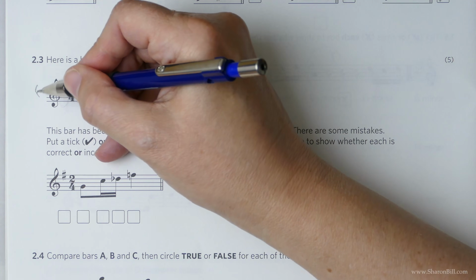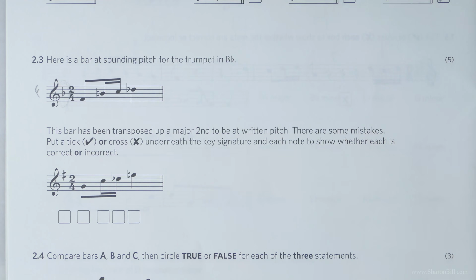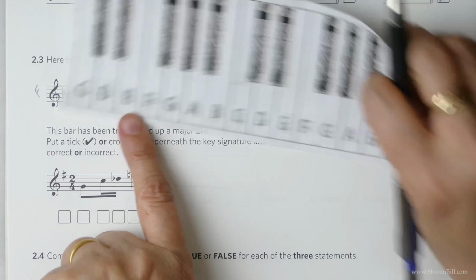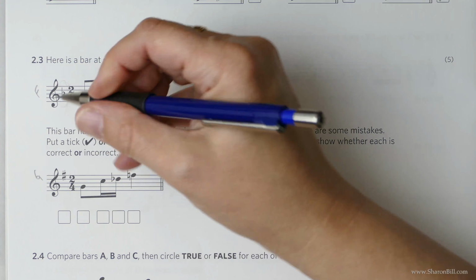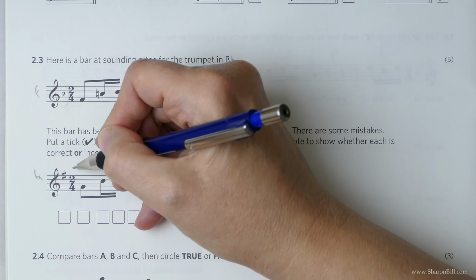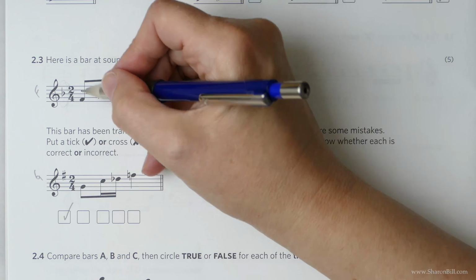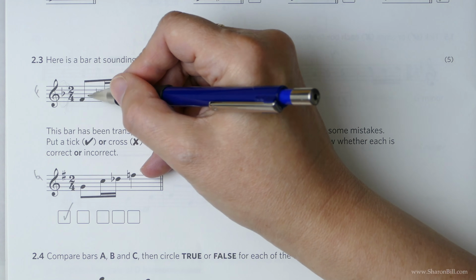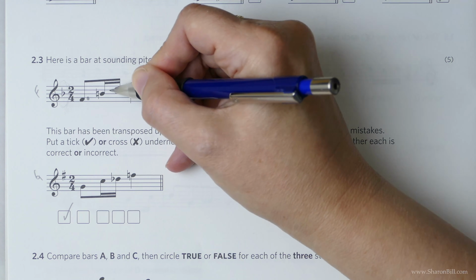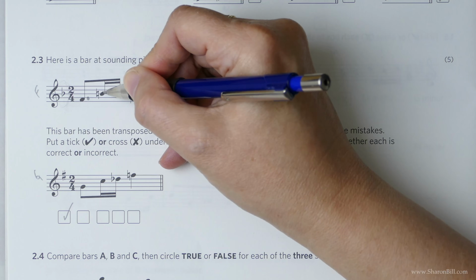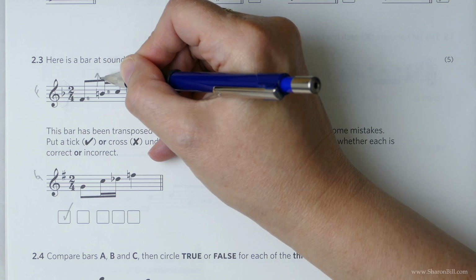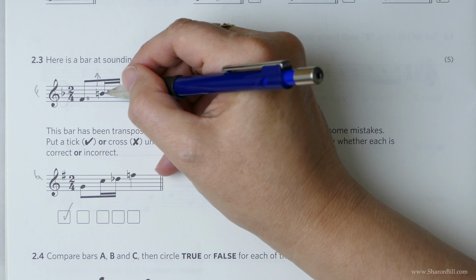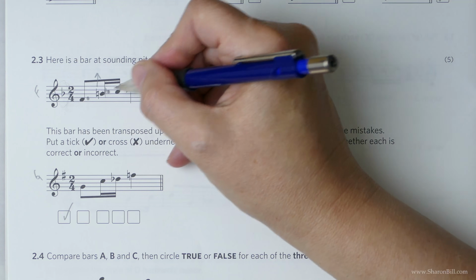So here we have F major, and so up a major second, a whole tone from F takes us to G. We can see that. So we need to be in G major, which we are here. So we can put a tick there, I guess. But let's now look at everything else. So everything's got to be a step higher. So from F to G, from B to C. Now here, this flat has been raised into a natural. So this one's going to have to be raised. So in actual fact, it's going to have to be a C sharp, isn't it?